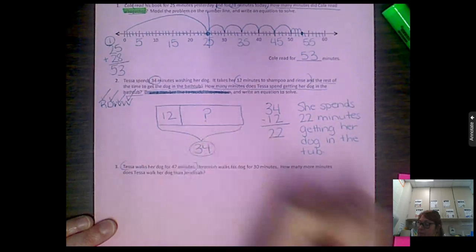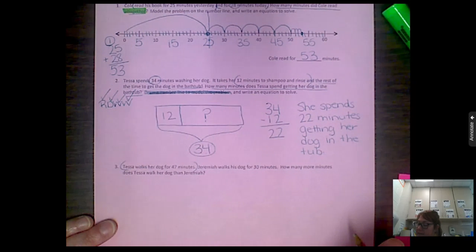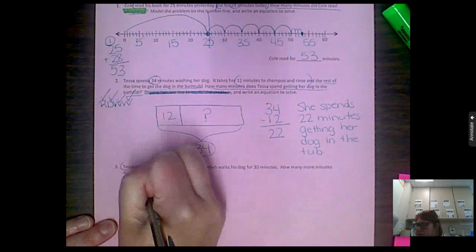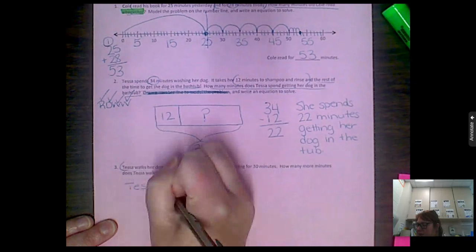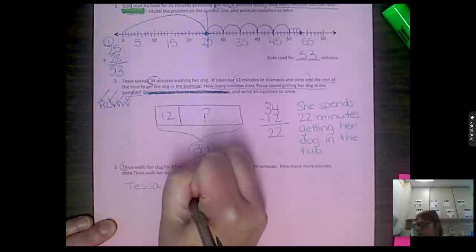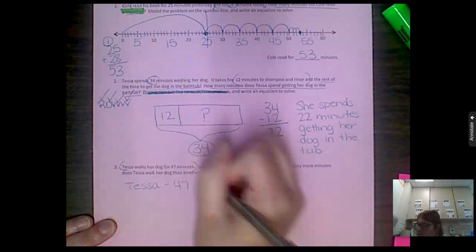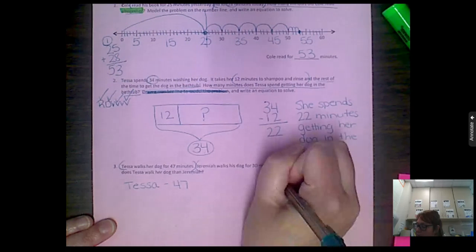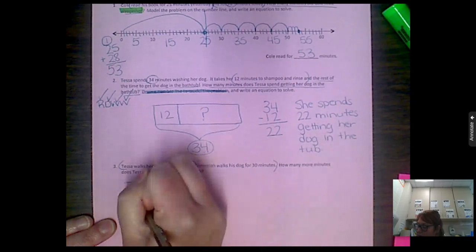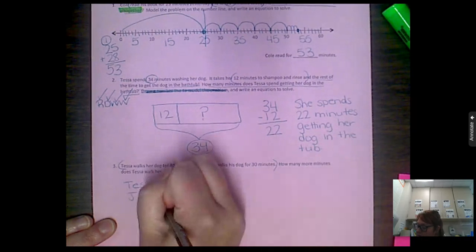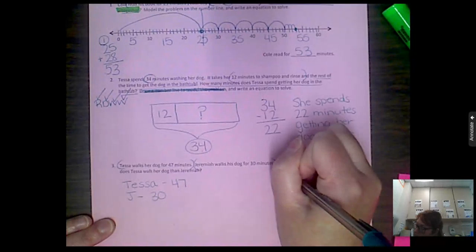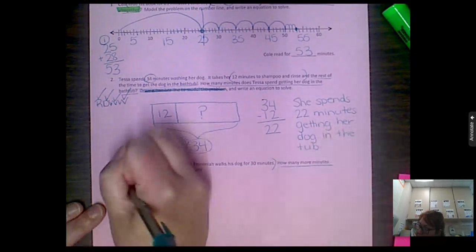Sometimes it's just good to, we can bracket it, but we can also kind of take notes. Tessa walks her dog for 47 minutes. Jeremiah walks his dog for 30 minutes. I'm actually just going to put a J and for 30 minutes. My question is, how many more minutes does Tessa walk her dog than Jeremiah?